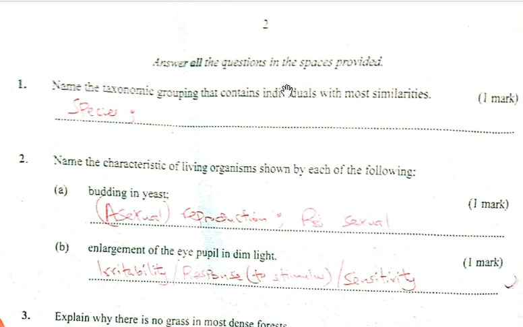Today's revision of the marking scheme of KCSE Biology, Paper 1, 2021. And we'll start with our first question. Name the taxonomic grouping that contains individuals with the most similarities, and that is the species. The species is the one which contains individuals with the most similarities, and this species is the smallest unit of taxonomy, whose members are able to freely interbreed and produce fertile offspring.